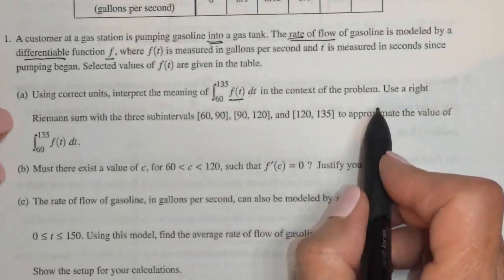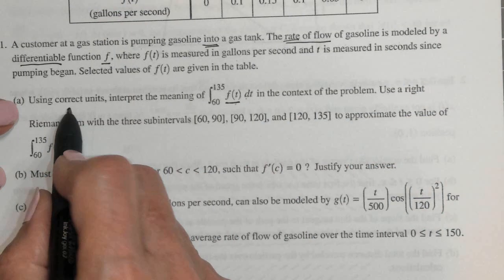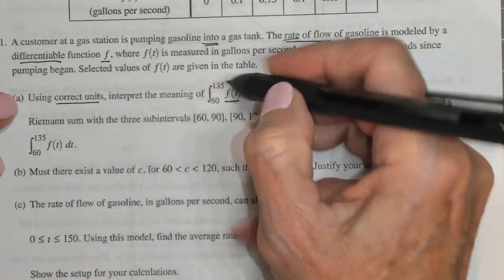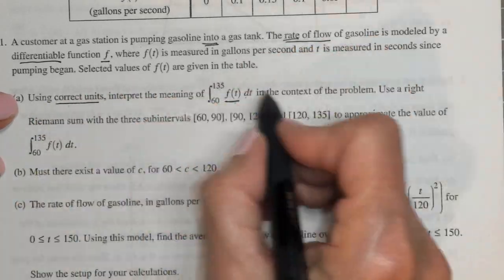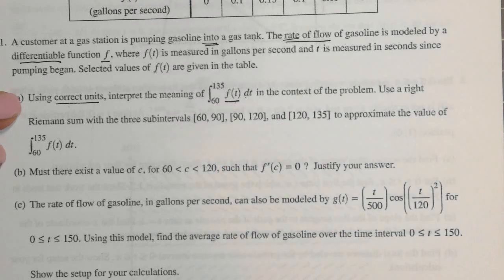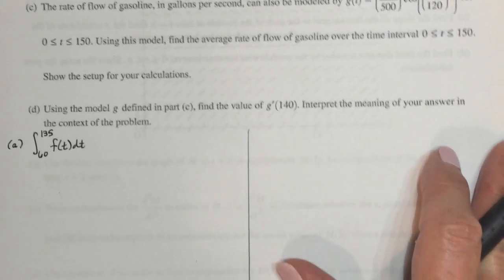Now, we have to use correct units. That means units on time and units on the amount. Okay, two sets of units.